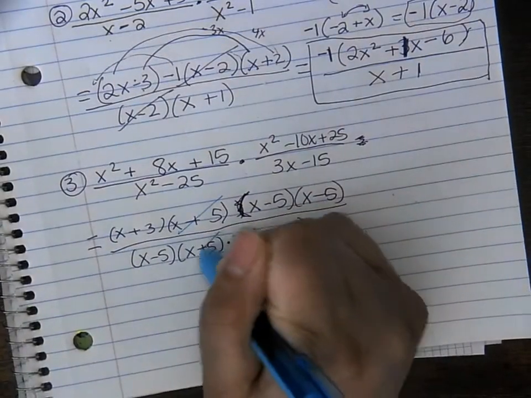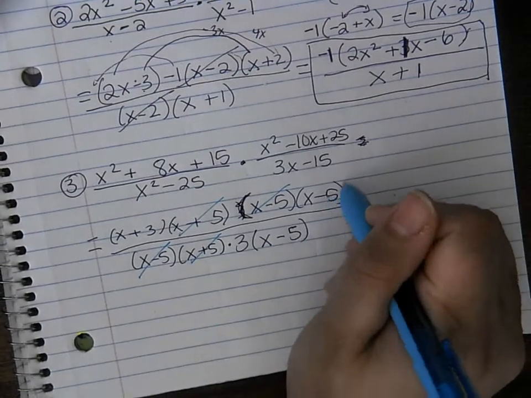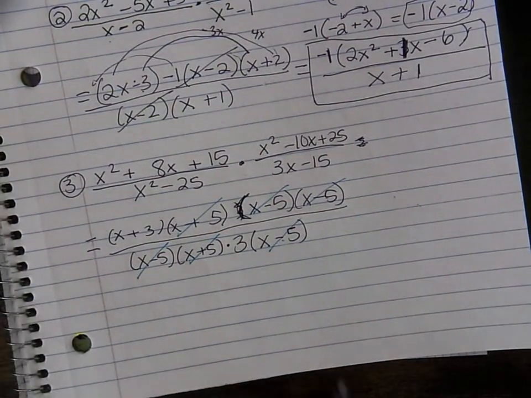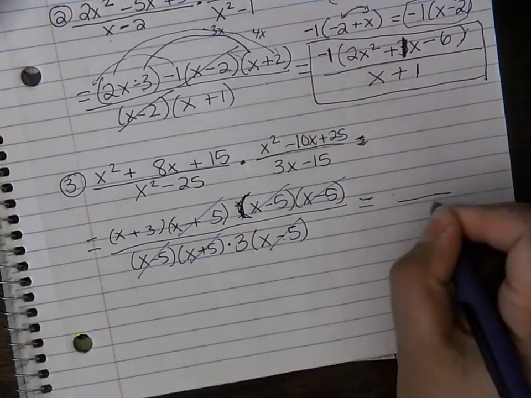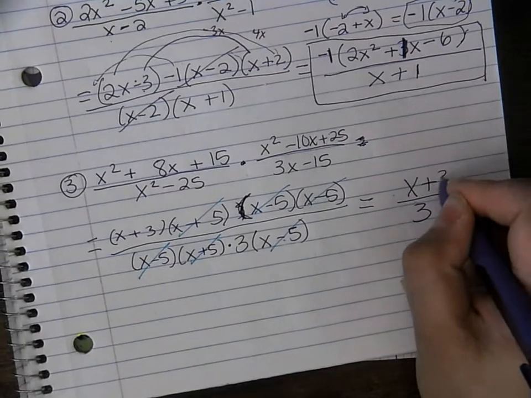X plus 5 is gone with this x plus 5. This x minus 5 and this one are gone. And finally, those two x minus 5s also. So all I have left on the bottom is a 3. And all I have left on the top is x plus 3.